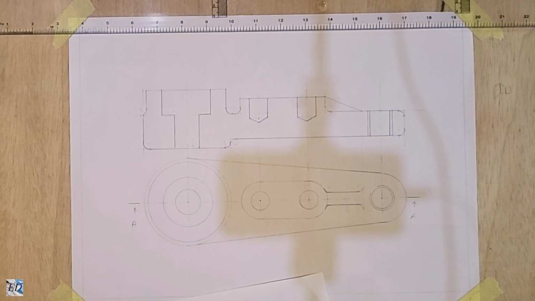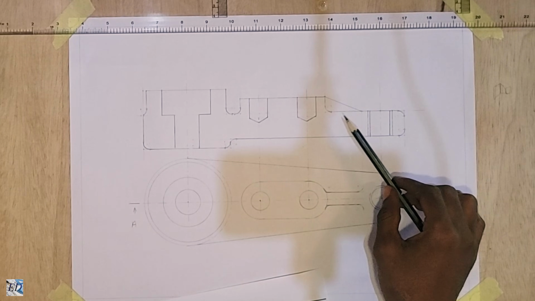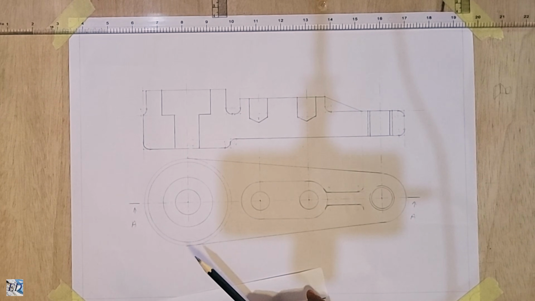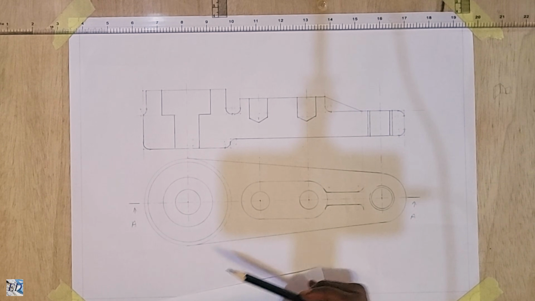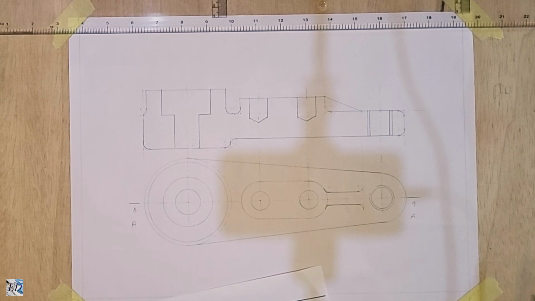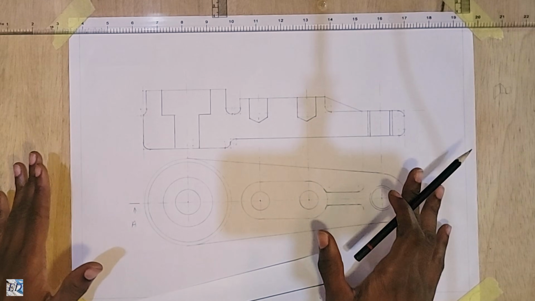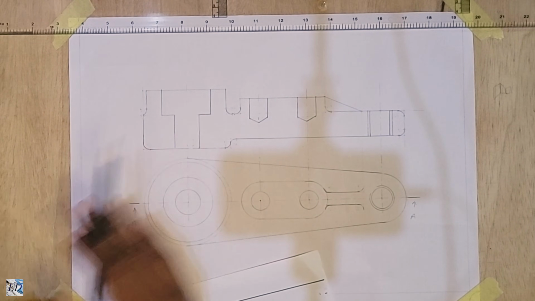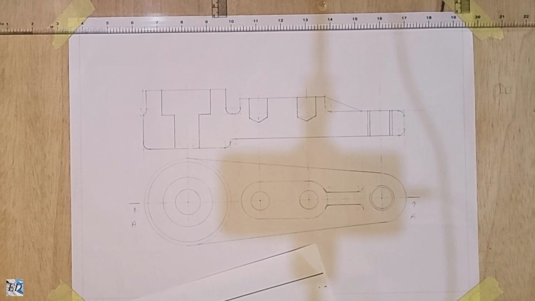Now, if you read your lecture notes well or learn more, you see that there are some parts that you don't hatch. Those would be parts like ribs, webs, shafts, and some other figures. The reason why we don't hatch them, you can find out later. But let's just focus on this figure, and see how we would hatch it out.